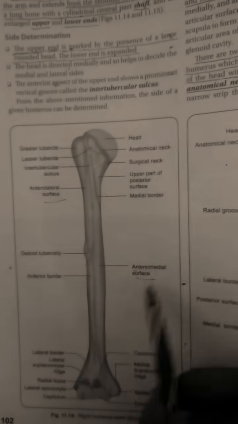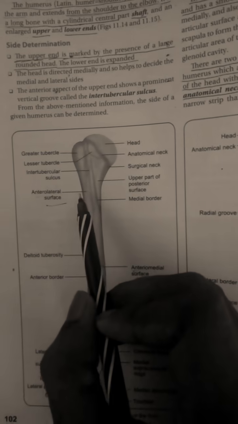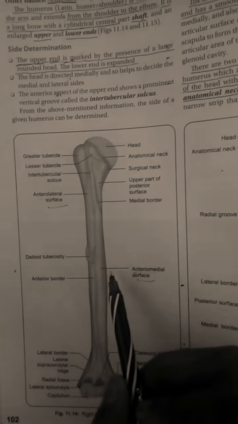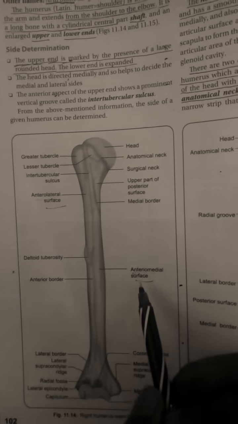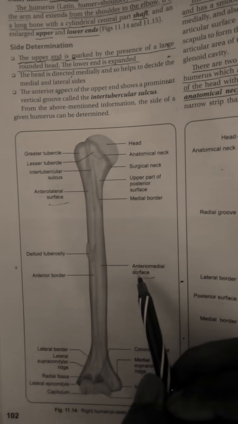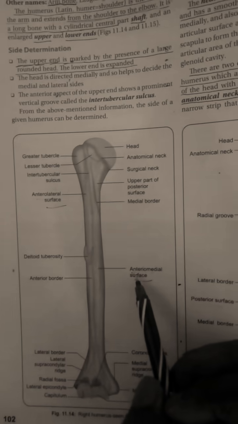There are three surfaces: anterolateral surface, anteromedial surface, and posterior surface. The anterolateral surface is present between the anterior and lateral border. Deltoid tuberosity is present on this. The anteromedial surface is present between the anterior border and medial border. On its upper part the bicipital groove is present, and the nutrient foramen is present. The posterior surface lies between the medial and lateral border. Here this is the posterior surface.